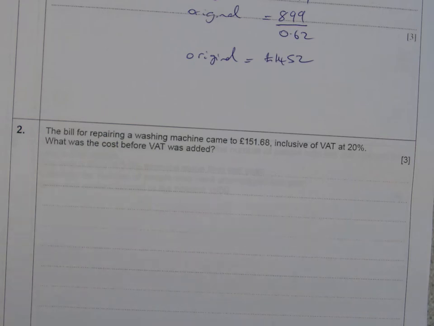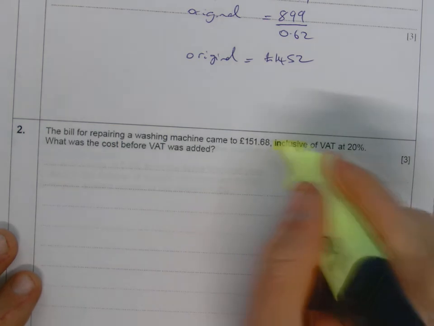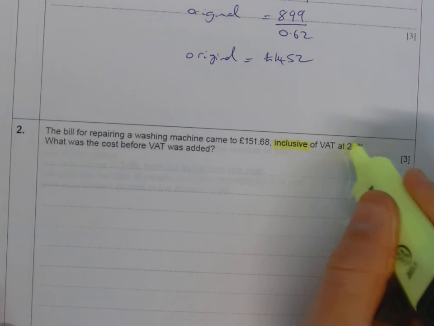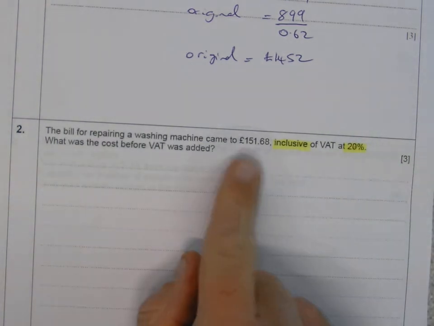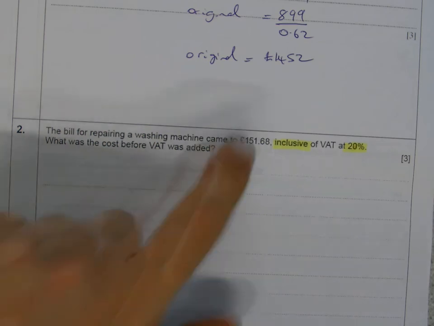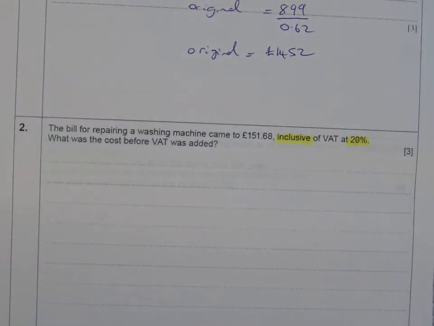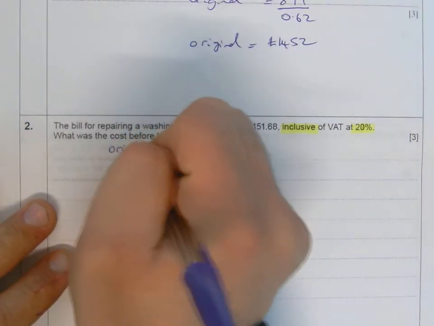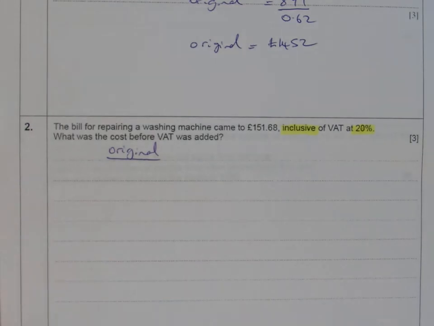Now VAT is a tax, and it gets added to most goods. When it says here inclusive, that word just means it includes it. So it's already including this tax of 20%. So this price actually represents the washing machine bill, but also the 20% already added onto it. So the tax is in here as well. We want the cost before VAT was added. So we want the original. That's what we want, don't we? The original. Use that word all the time. We want the original cost before the VAT was added.